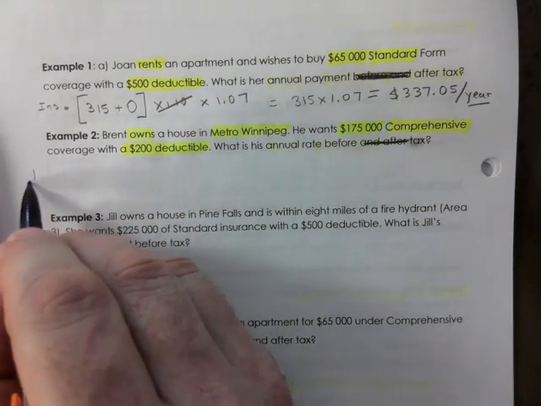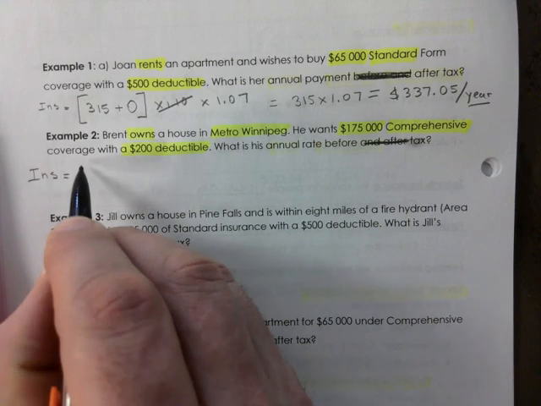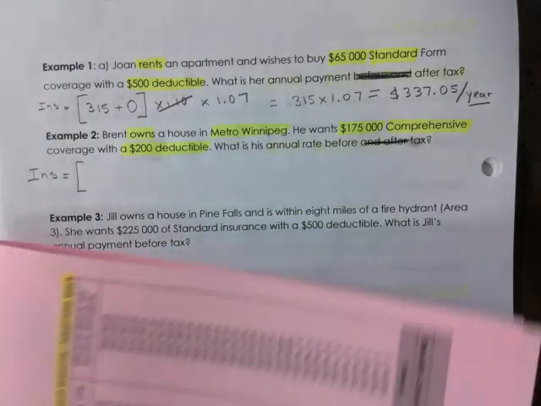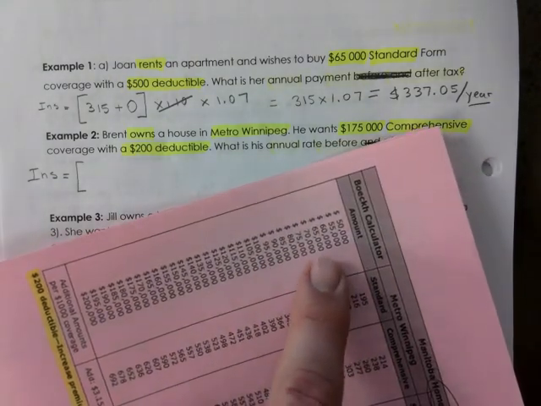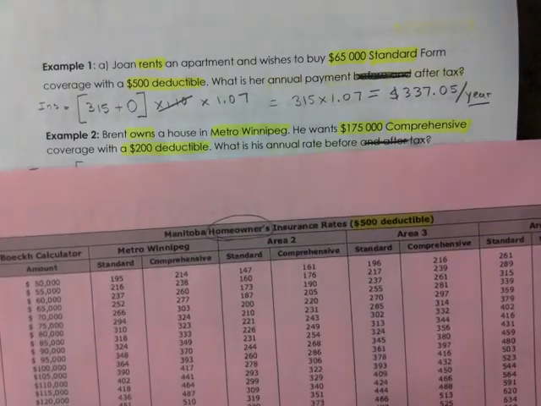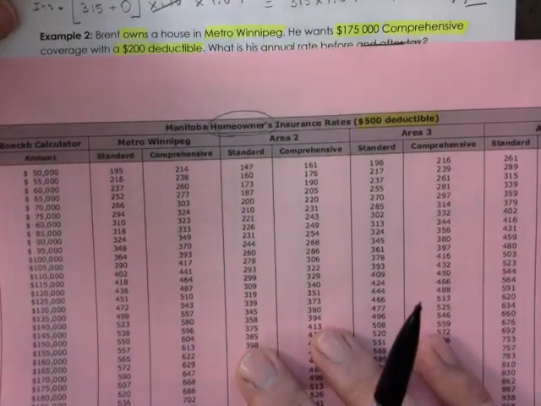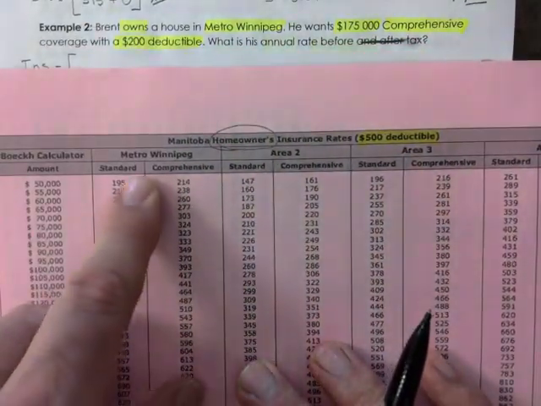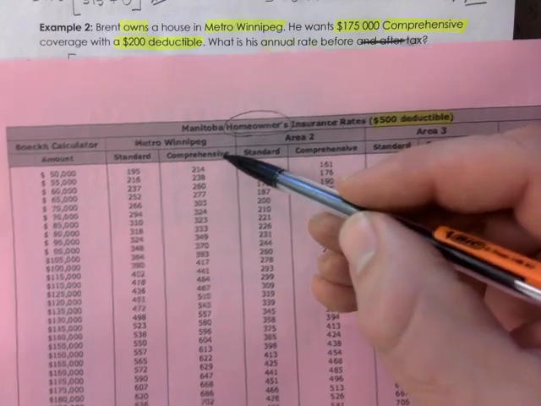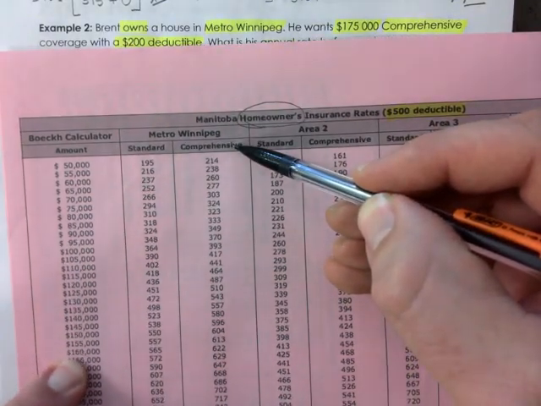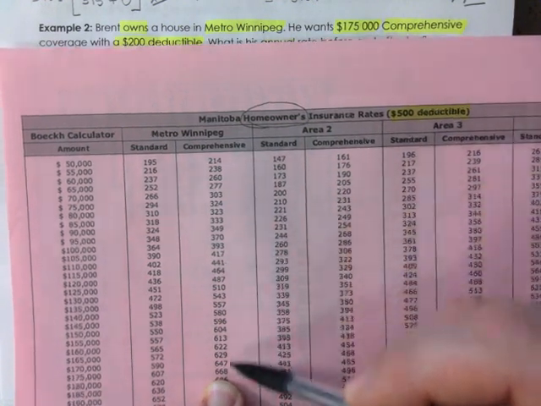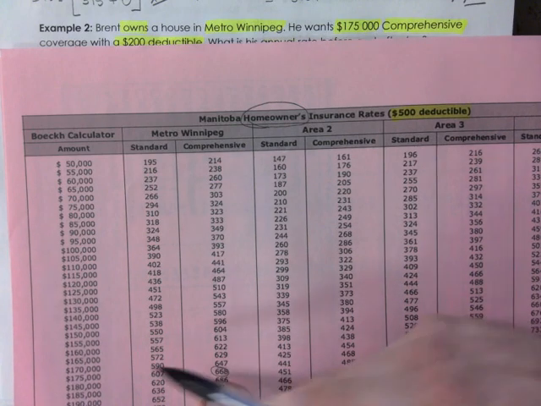So we start: insurance is equal to square bracket, the table rate. I've got to use this one, the homeowner's insurance. I'm going to cover it up for a second here. Yeah, there we go. So it's a Metro Winnipeg comprehensive, and I want 175. So I go down here. 175 is right there. Just cross over and match it, and it's 668. You're not going over, right?